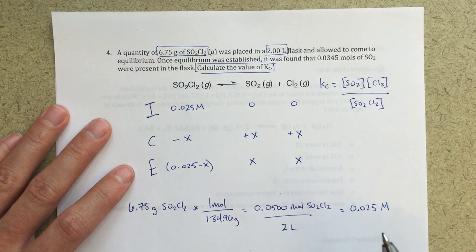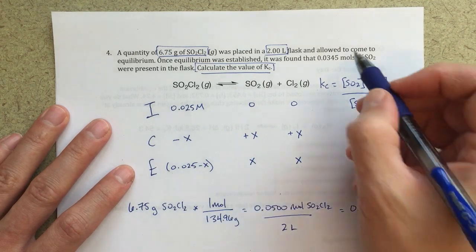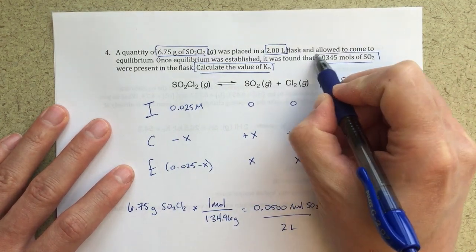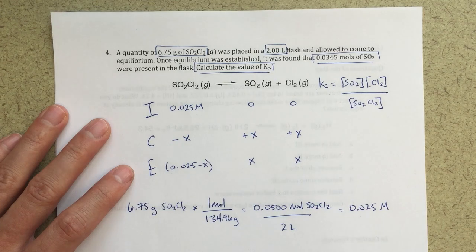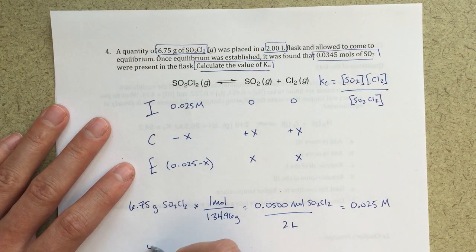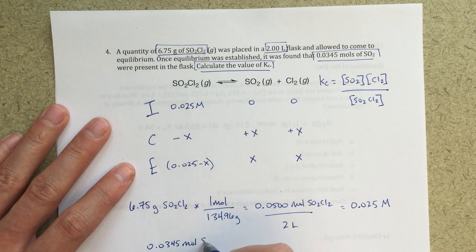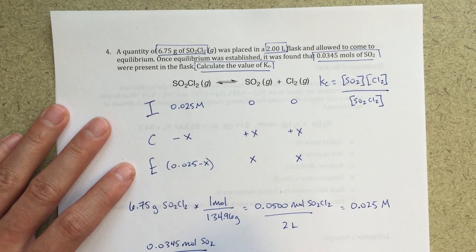Now we are told what this value of x is. And we're told what this value of x is sort of indirectly by being told what the number of moles of SO2 is. So if I convert that moles of SO2, 0.0345 moles of SO2 over 2 liters, I know that my concentration of SO2 at equilibrium is 0.01725.